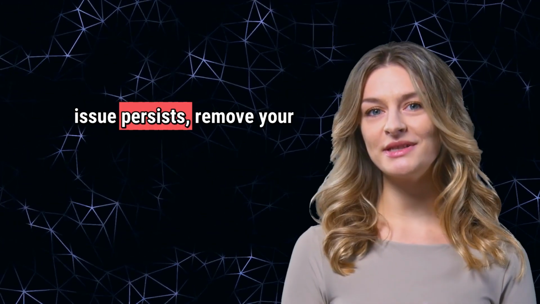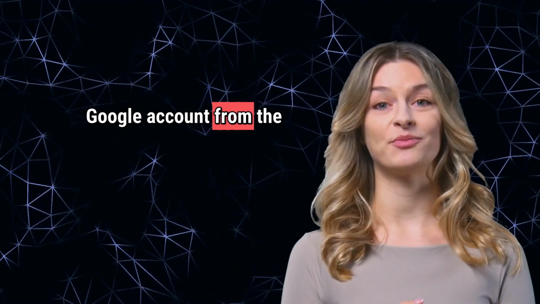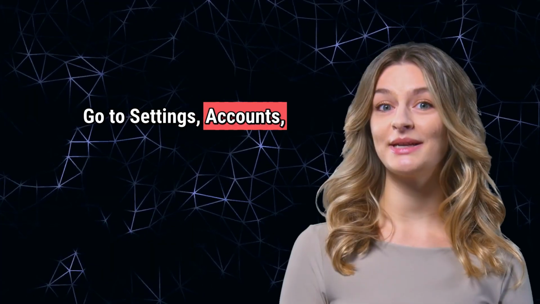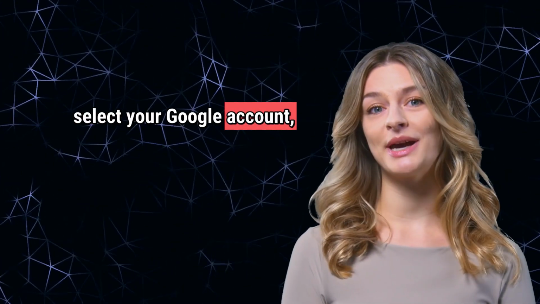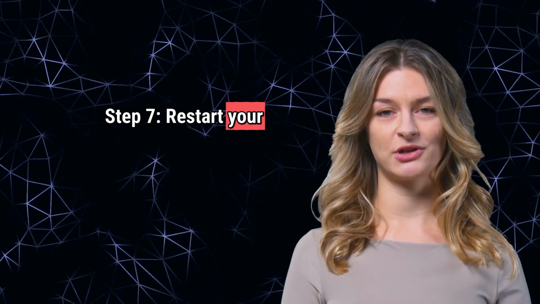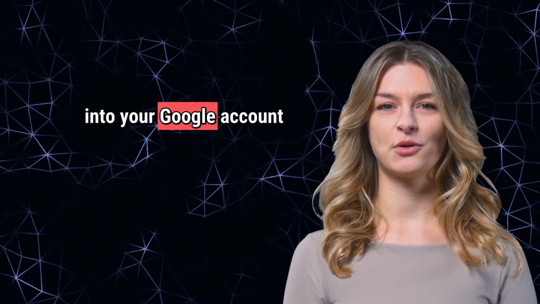If the issue persists, remove your Google account from the device and add it back. Go to Settings, Accounts, select your Google account, and tap Remove Account. Step 7. Restart your device and sign back into your Google account through Settings.